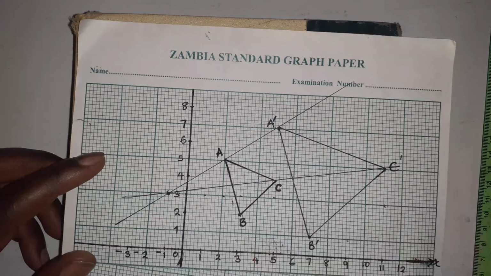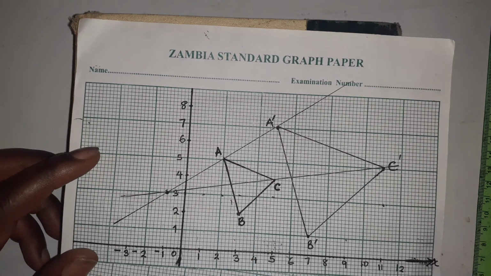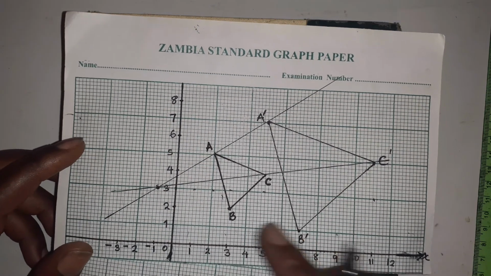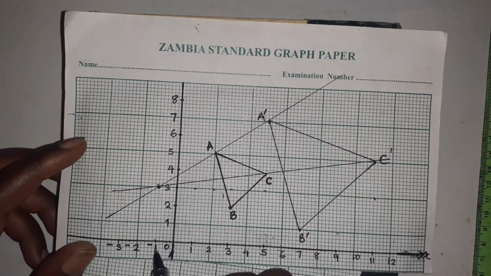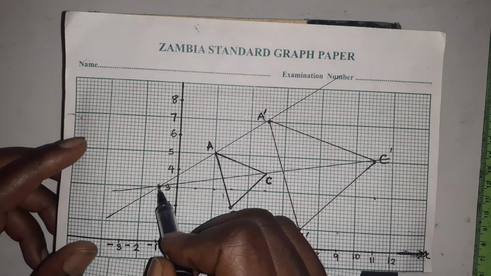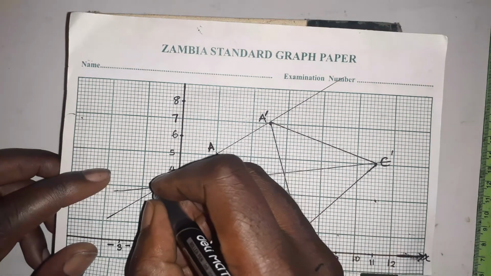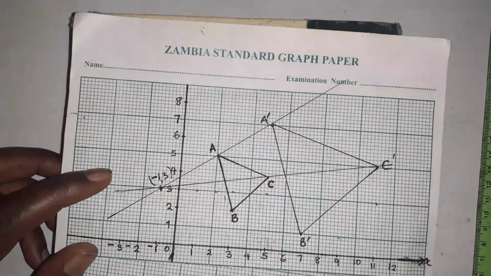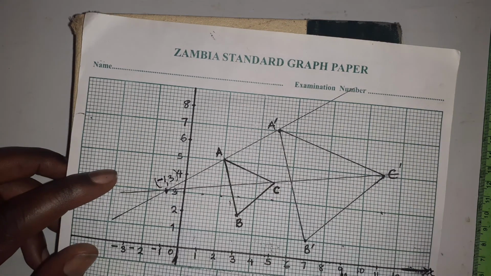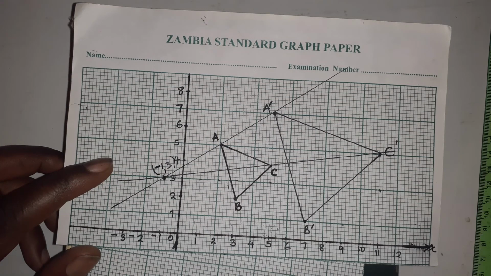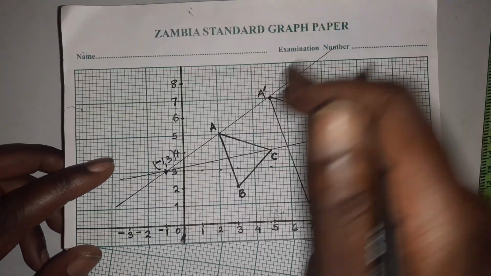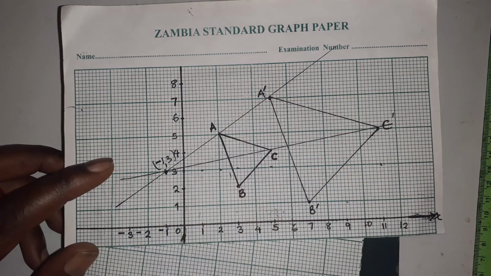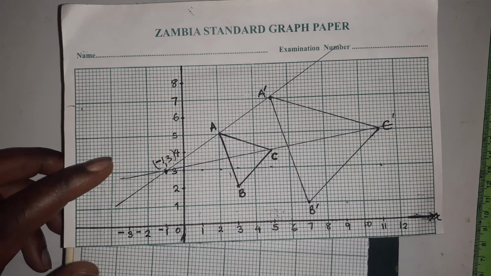So the center of enlargement is what? We just get the points here, which is -3, -1, 3. So the center of enlargement here is negative what? 1, 3. That's the center of enlargement. And that is what you do. You draw the two lines and extend them like this. Then at the point where they're going to meet, that is the center of enlargement.